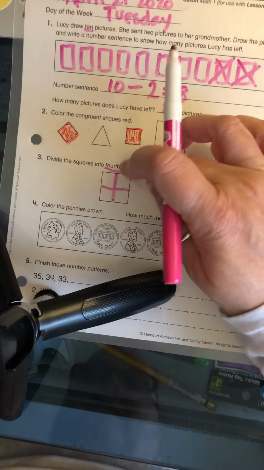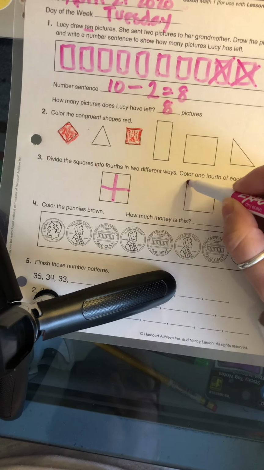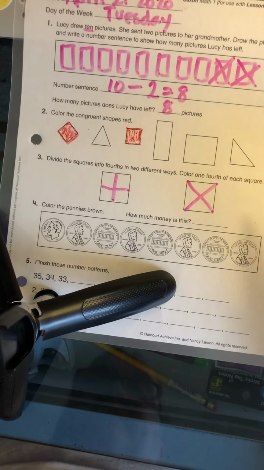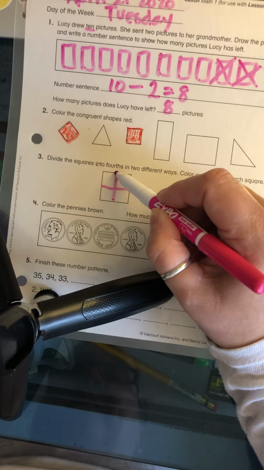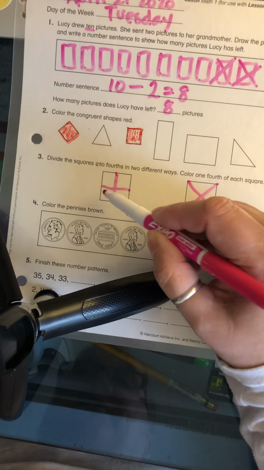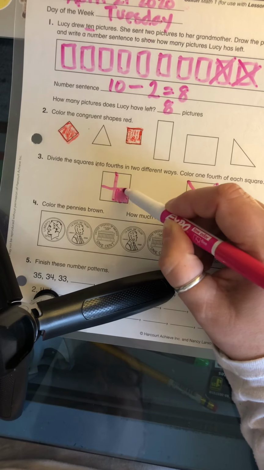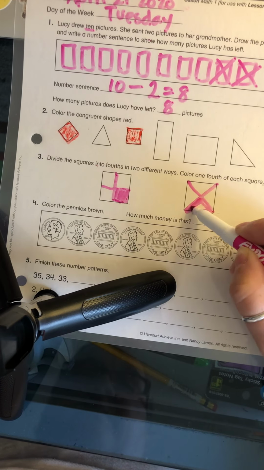Now we'll do this one in a different way. So I would go this way. There. Color 1/4 of each square. So if we have 4 pieces, 1, 2, 3, 4, color 1/4. So that's really just 1 piece. There we go.